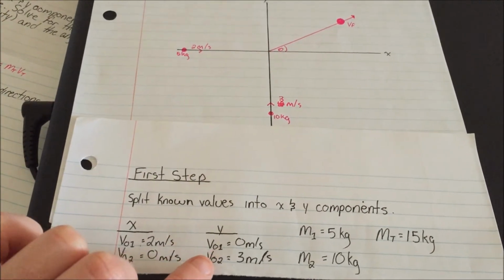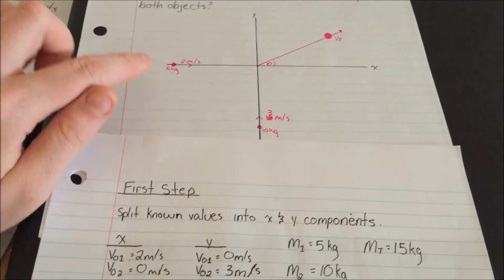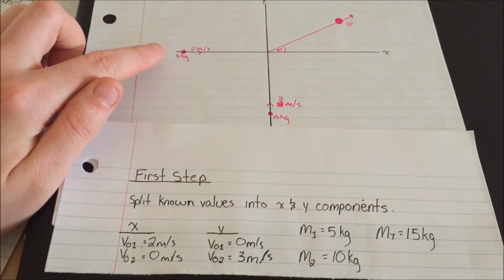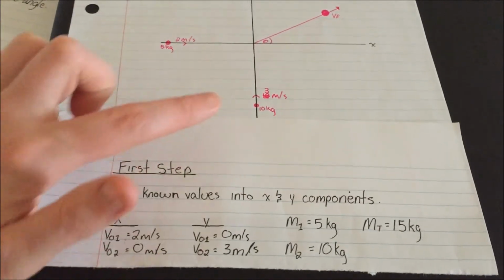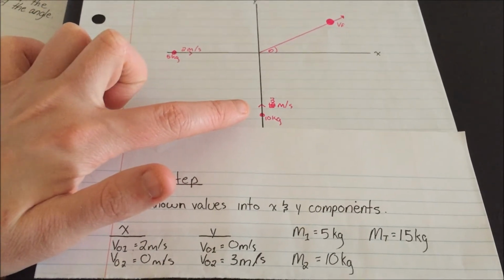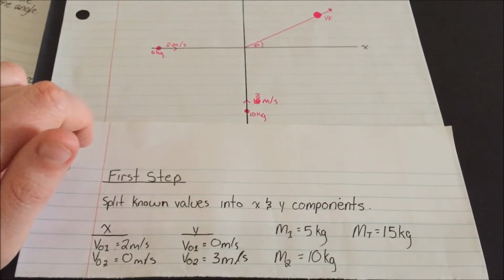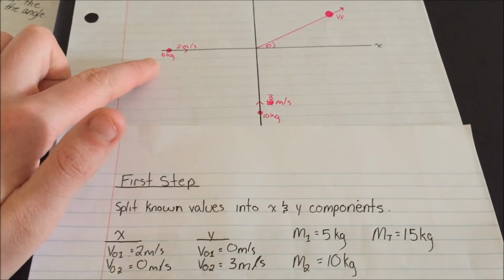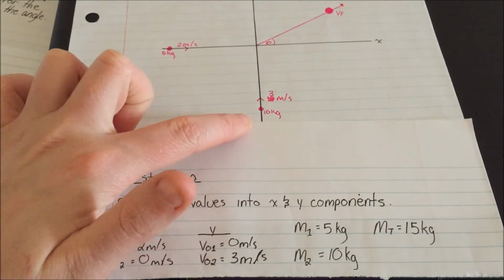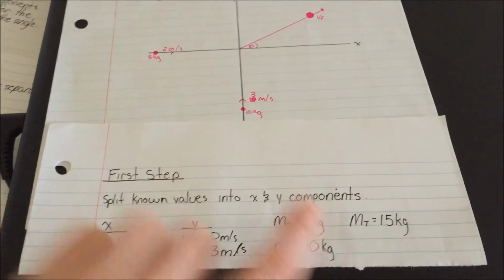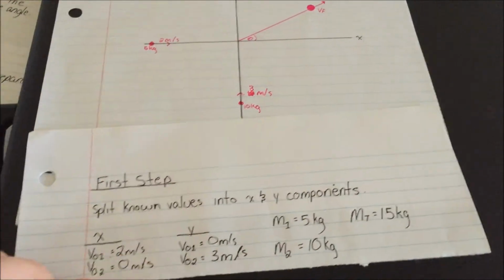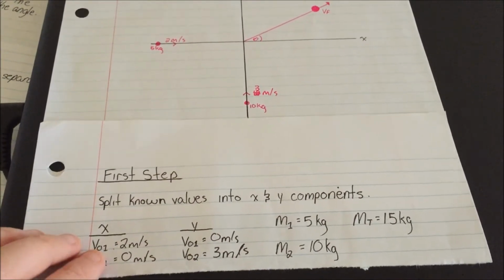We can do the same for our y components. Our first object is not moving in the y component, and our second is moving at 3 meters per second in the y direction. And we know that our mass 1 is 5 kilograms, our mass 2 is 10 kilograms, and our total mass when they stick together is 15 kilograms because we add the two together.